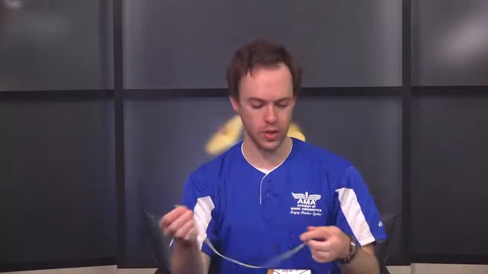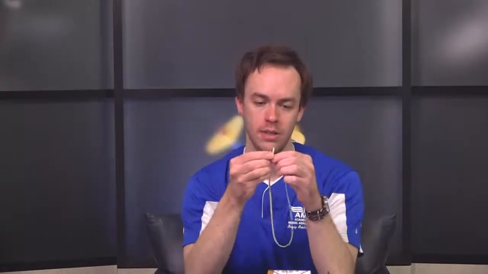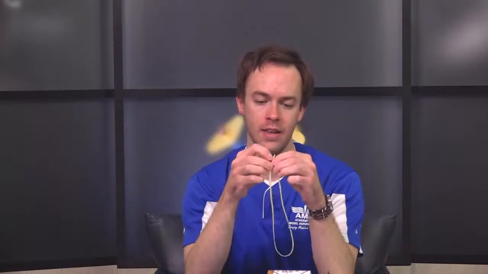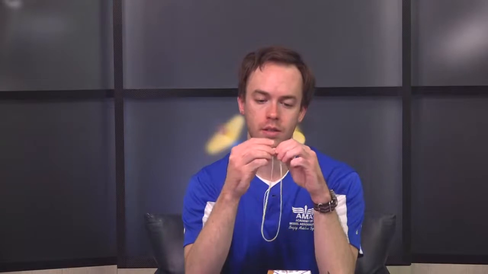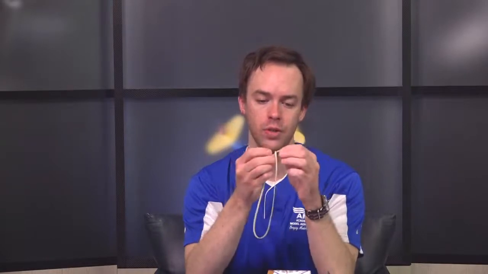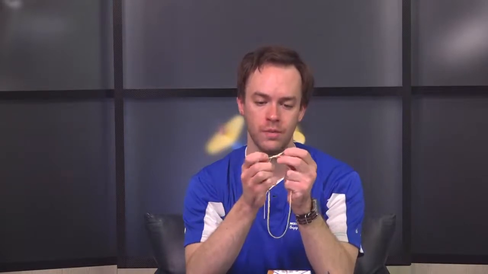All right. So this is just a single length of rubber band. It's got to be a band. It's got to be looped together. So I'm going to tie it together, and you would tie this together just the same way that you tie your shoes for the first half. Just cross them over.